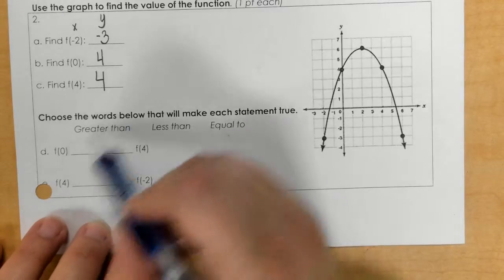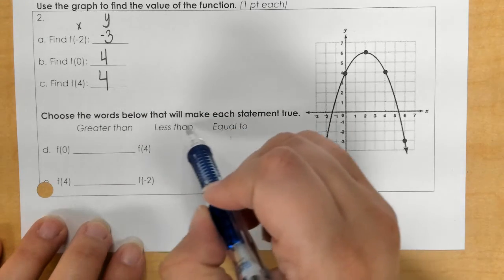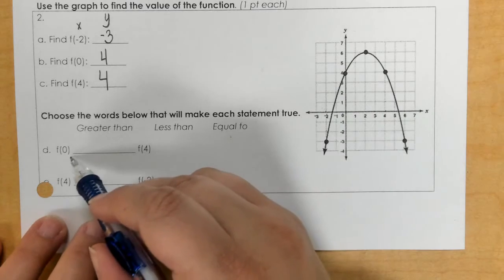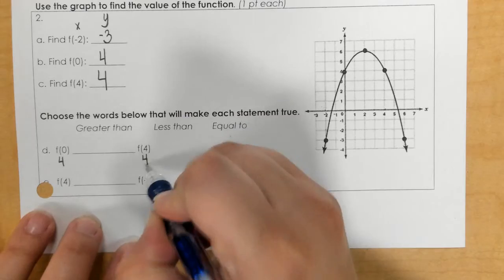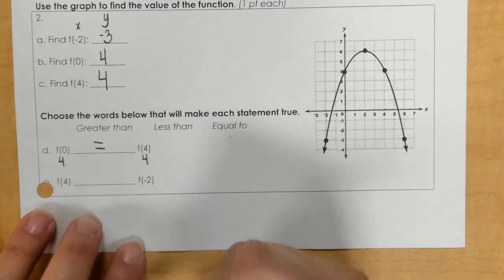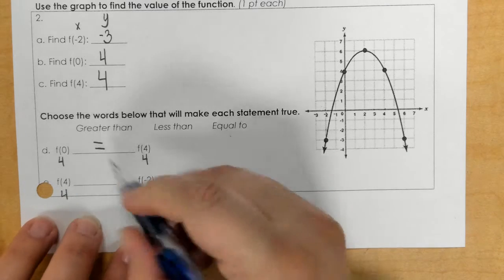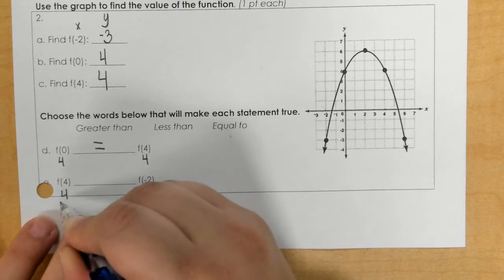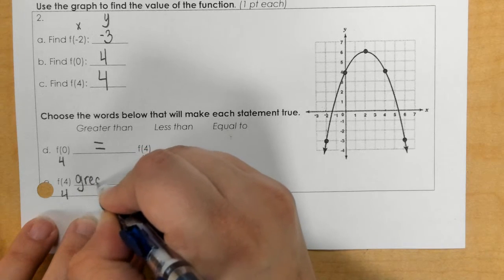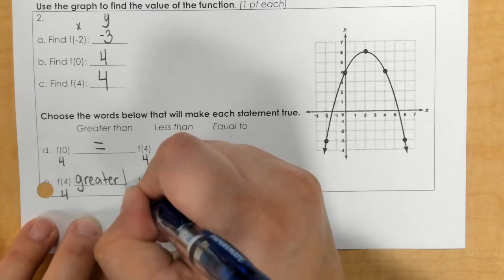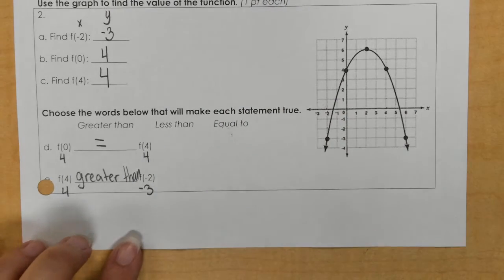So now, using this information, let's fill this in. Choose the words below that will make each statement true. So f of 0 is 4, and f of 4 is 4. That means that these are equal to. Okay, if f of 4 is 4 and f of negative 2 is negative 3, then 4 is greater than negative 3. So greater than negative 3.